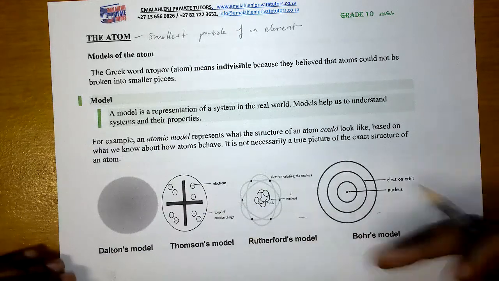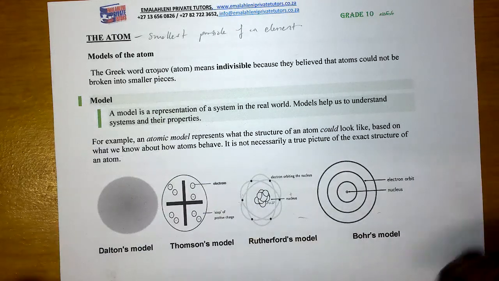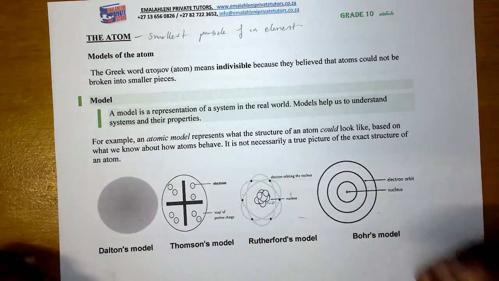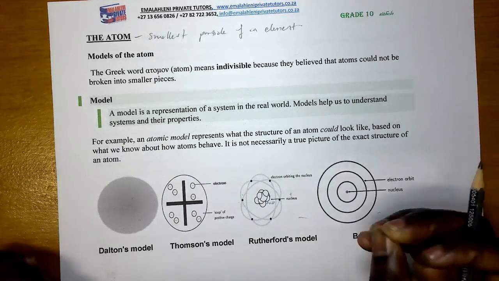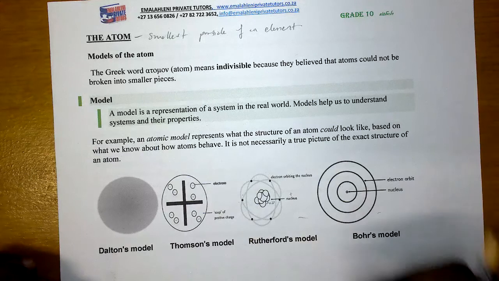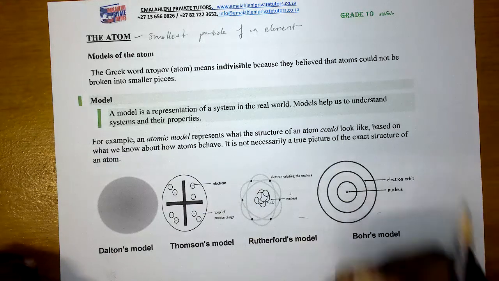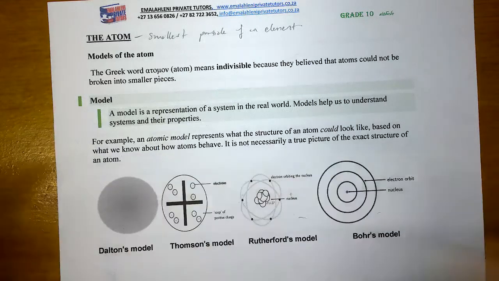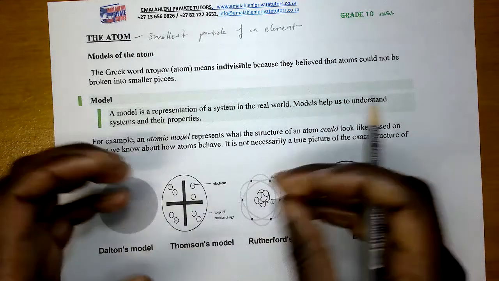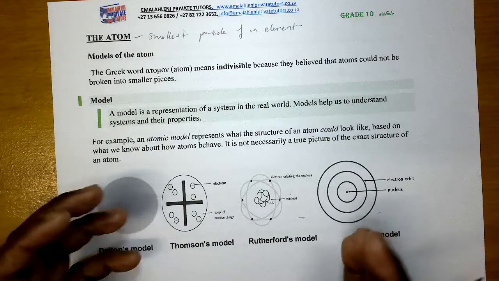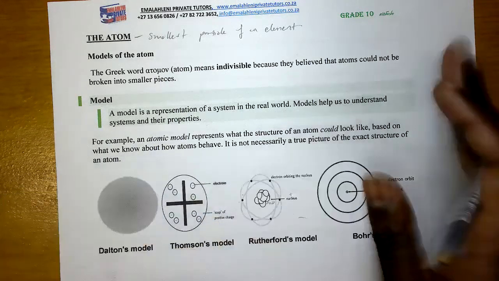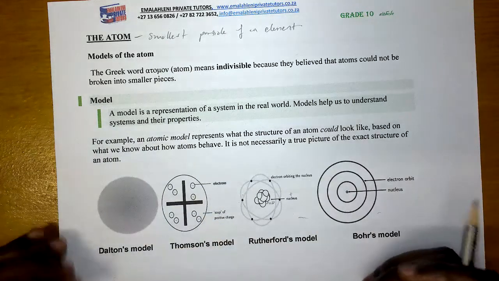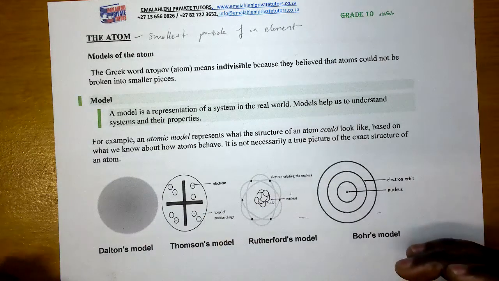Now we move on to the Rutherford model, and in this case you believe that we have the core, the nucleus, and the nucleus weighs more. In that nucleus there is a positive charge, and surrounded around it we have electrons, but these electrons are just randomly scattered around the nucleus. That's what he believed.